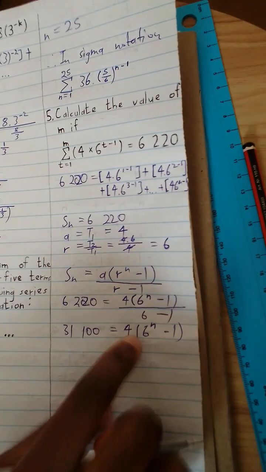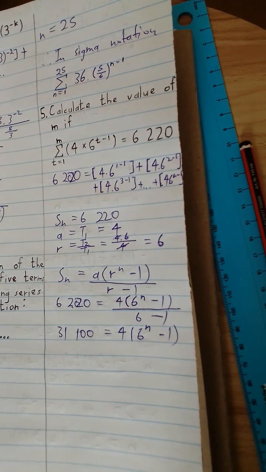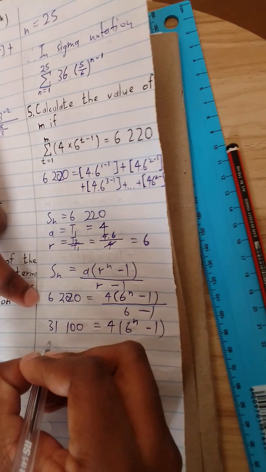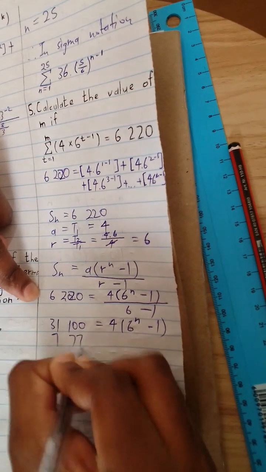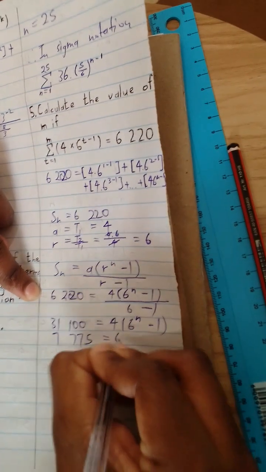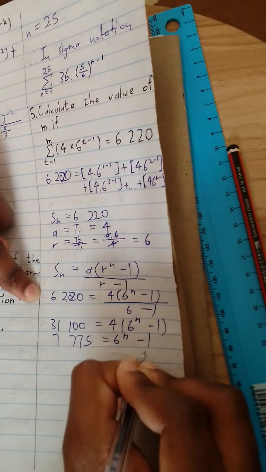Divide both sides by 4. We get 7,775 is 6 to the power of n minus 1.